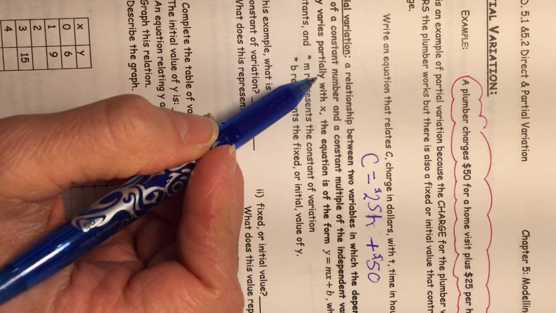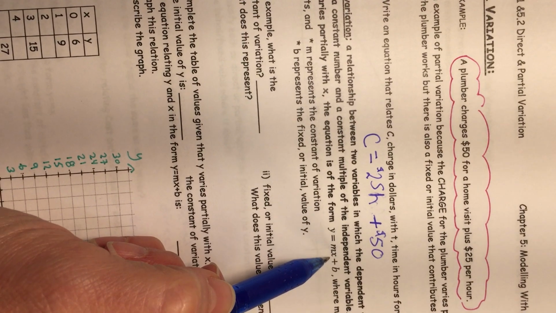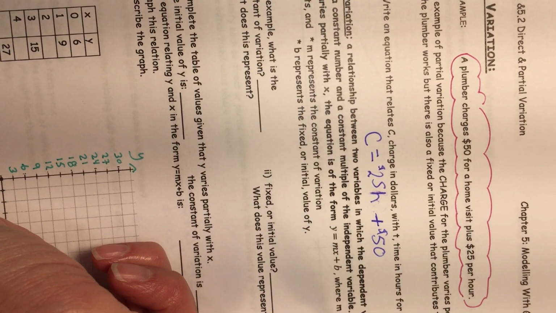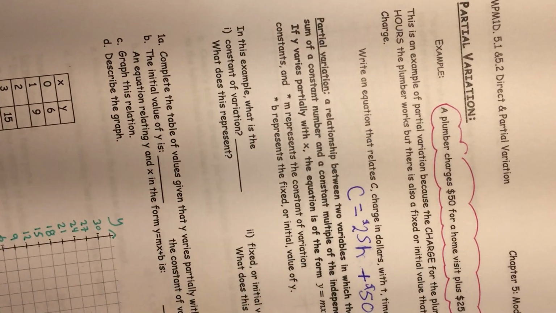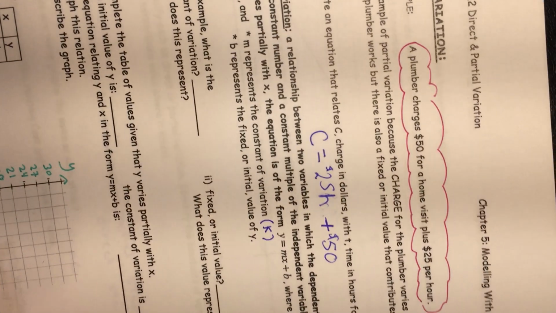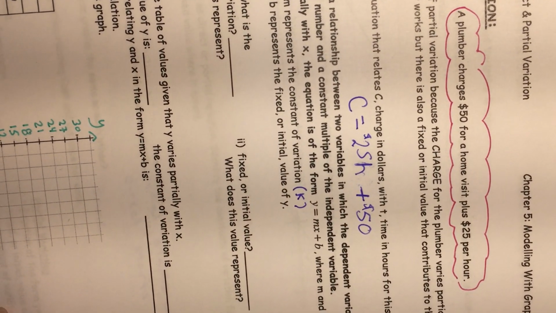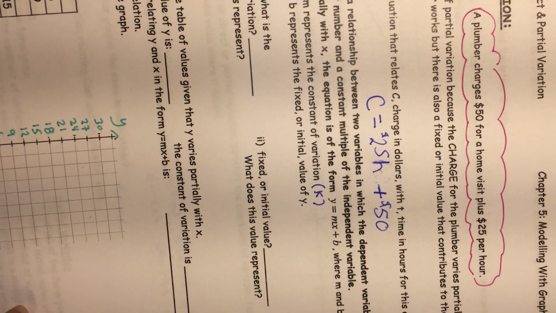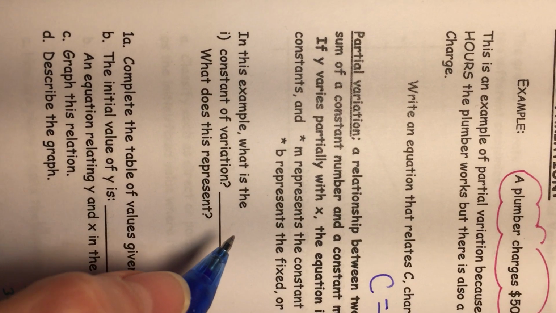If y varies partially with x, the equation is of the form y equals mx plus b, where m and b are constants. In this case, m is representing the constant of variation, which is often also referred to as letter k, which is what I've been referring to it so far, and b represents the fixed or the initial value of y. So in this example, what is the constant of variation?